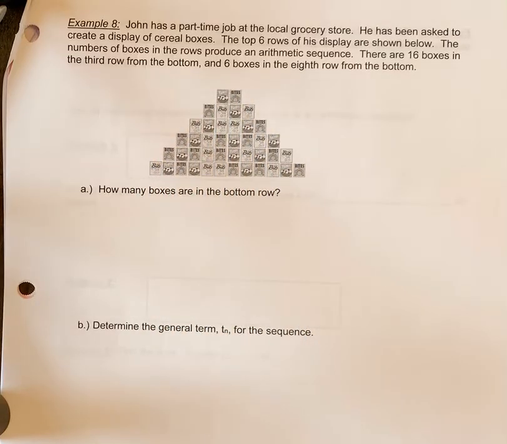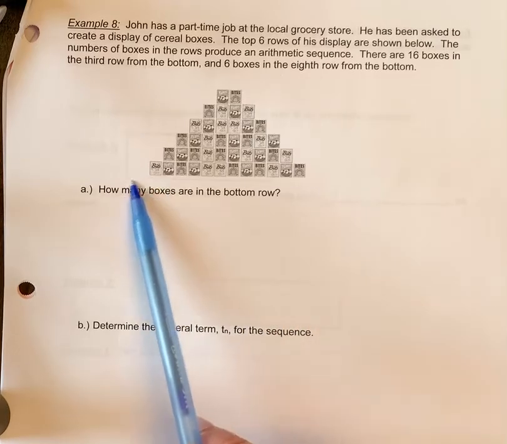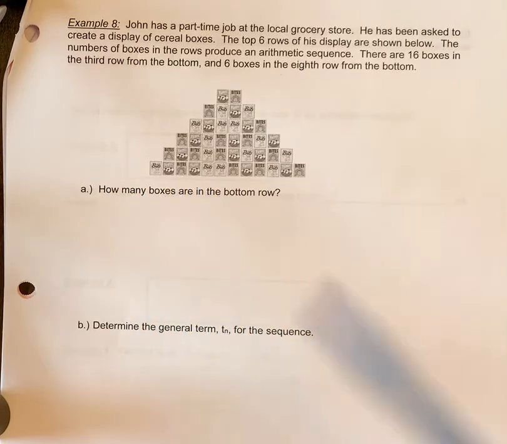The number of boxes in the rows produces an arithmetic sequence. There are 16 boxes in the 3rd row from the bottom. Because we don't know the bottom row, and of course we could continue building this, but we're going to try and find this algebraically with their formulas. So there's 16 boxes in the 3rd row from the bottom and 6 boxes in the 8th row from the bottom.